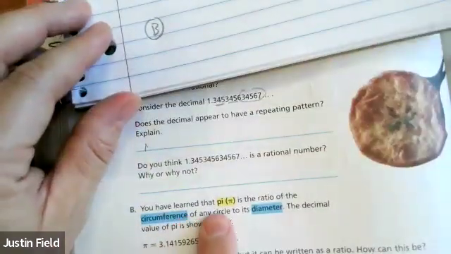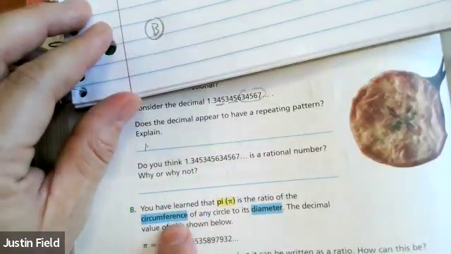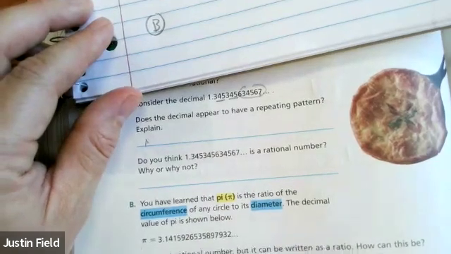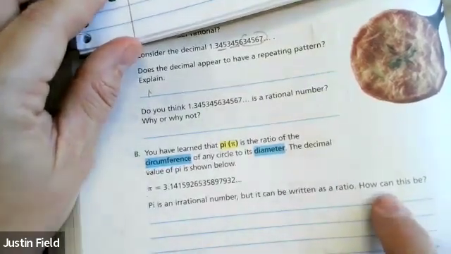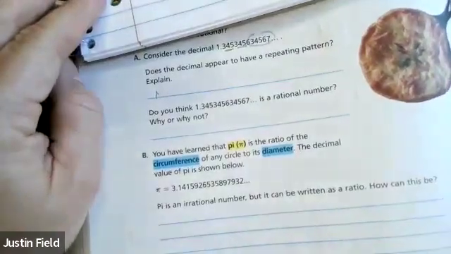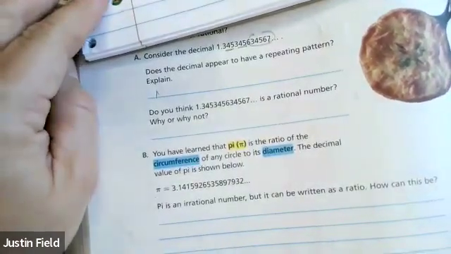You learned that pi is the ratio of the circumference of any circle to its diameter. The decimal value of pi is shown below. Pi is an irrational number, but it can be written as a ratio. How could this be? Well, that's a good question, isn't it?